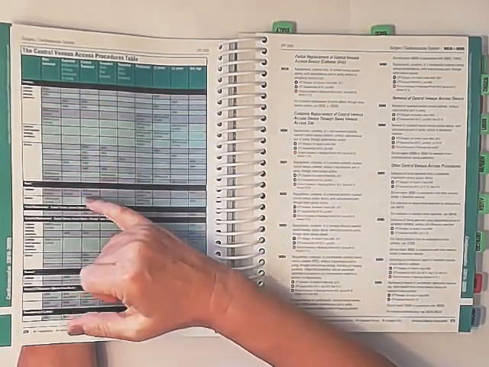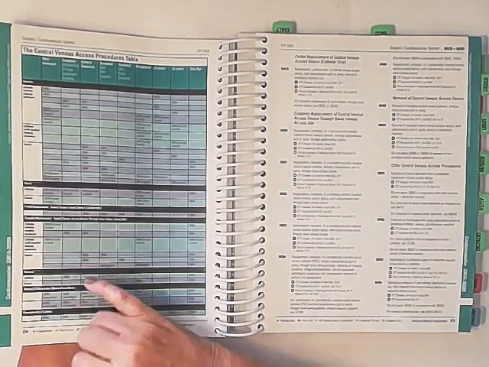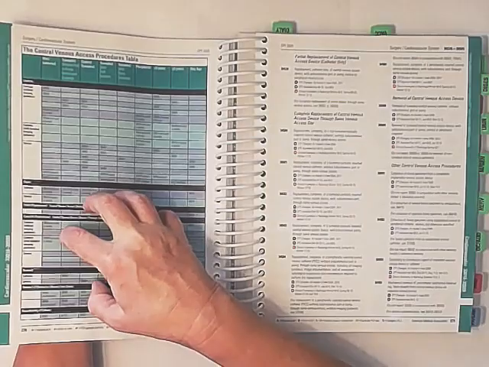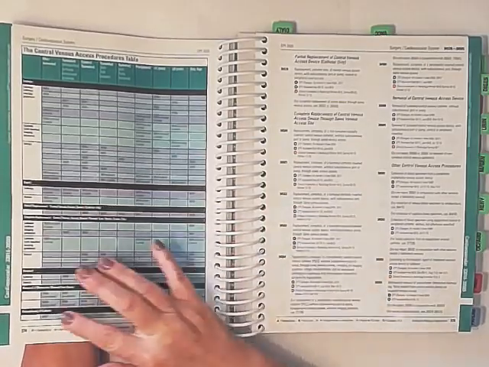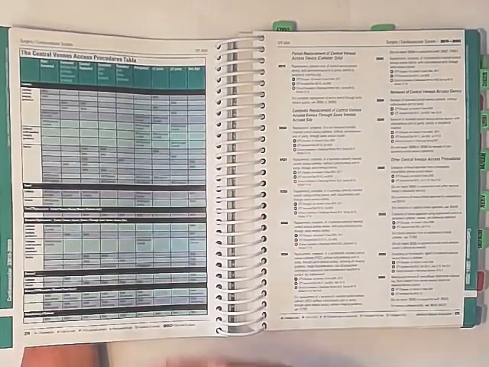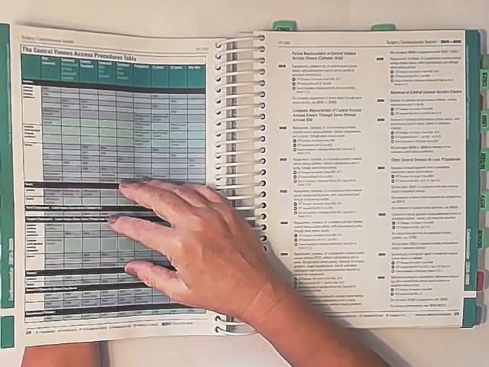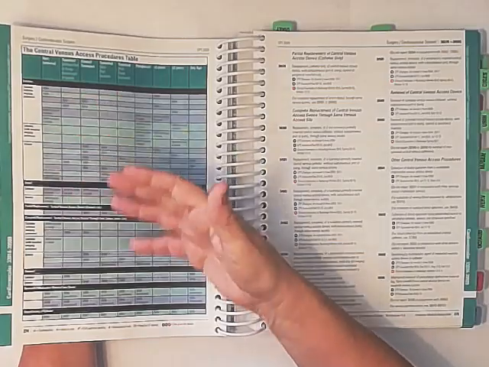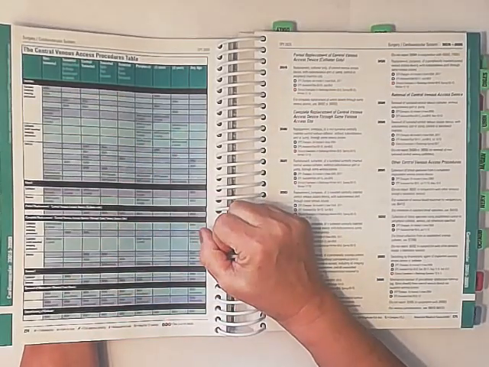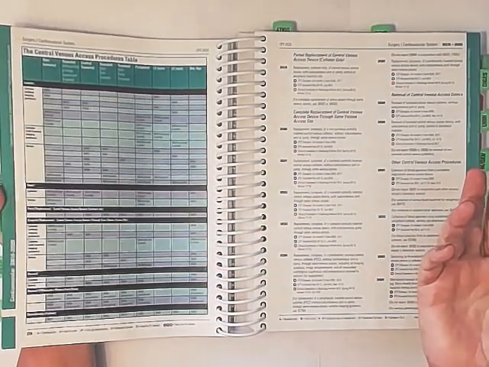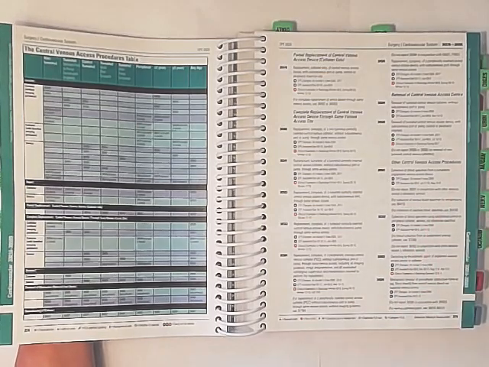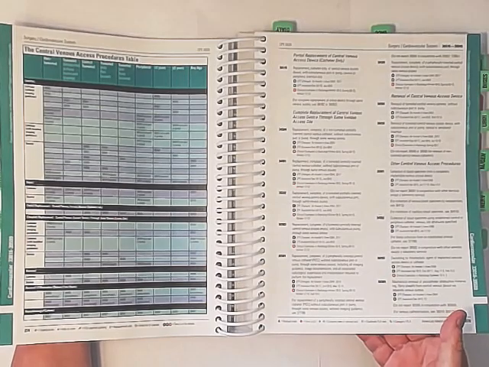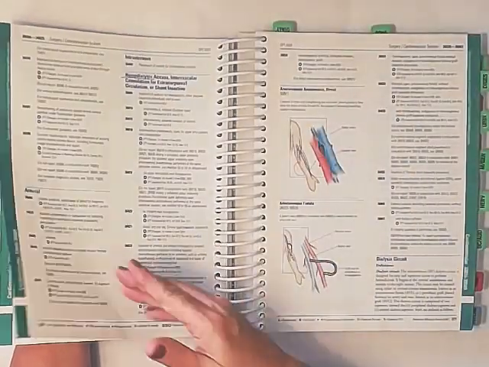Is it an insertion? Is it a repair? Is it a removal? This is a great table to take all of these codes and kind of infuse them into one page. So get familiar with this. I don't have a lot of notes to put on here because if you just get familiar with it, the information is there. The book's smarter than I am. I learned that a long time ago. The ICD-10's way smarter than I am.